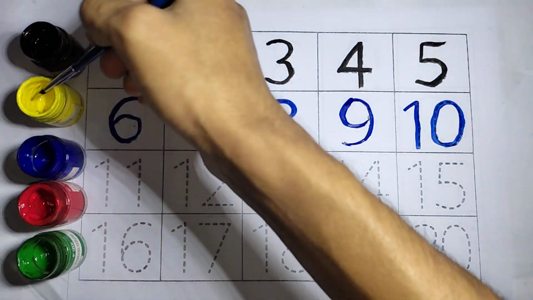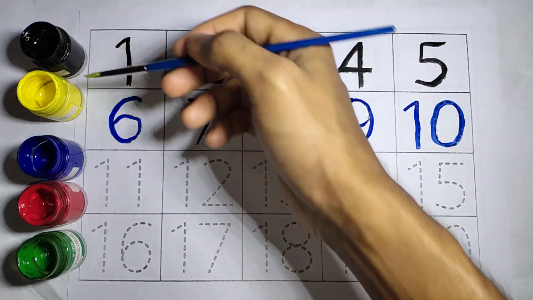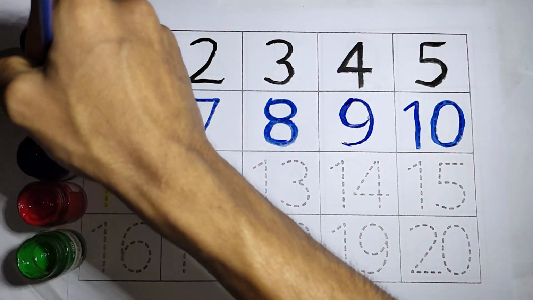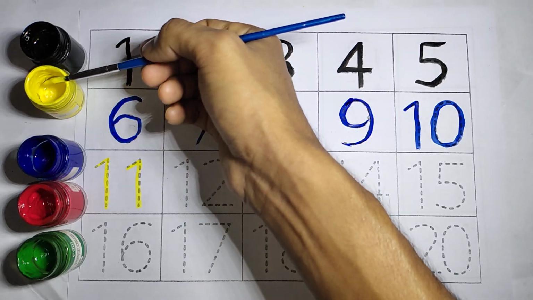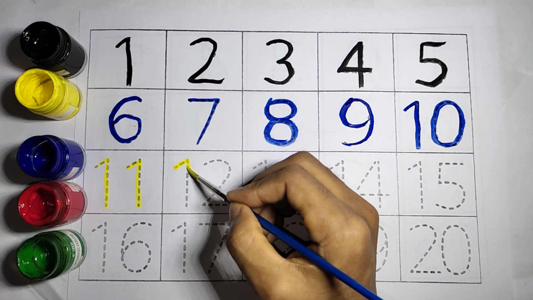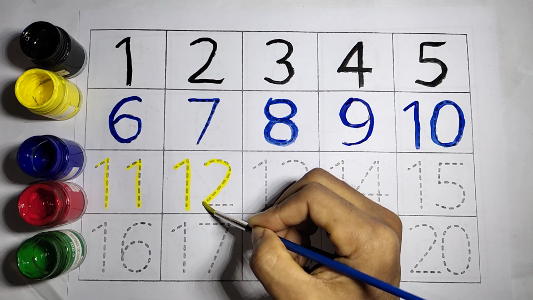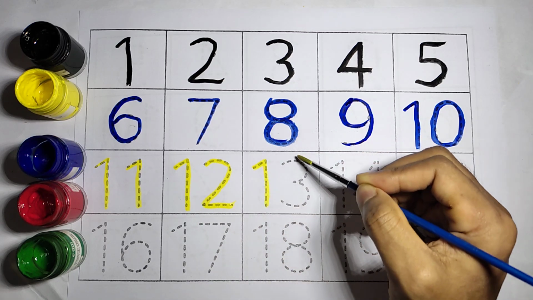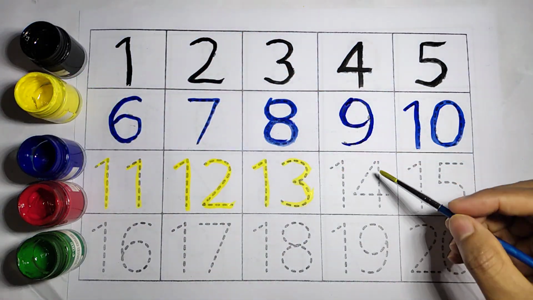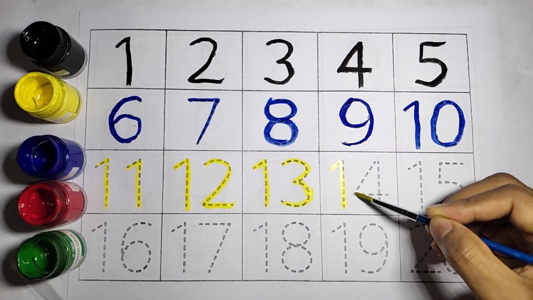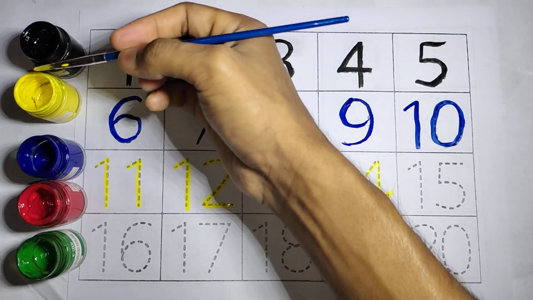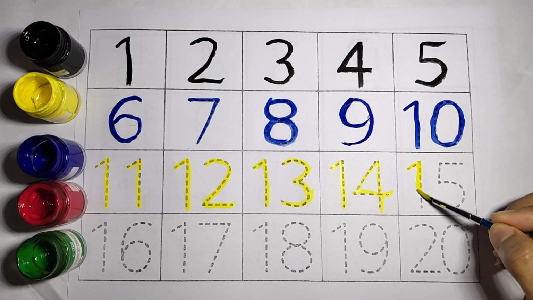Kids, now we use the color of yellow and draw 11. E-L-E-V-E-N, 11. The next one is 12. We again use yellow color. The next one is 13. We again use yellow color and now we draw 14. Now we draw 15.